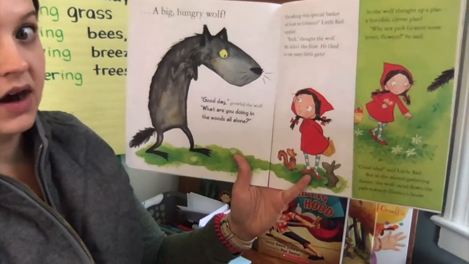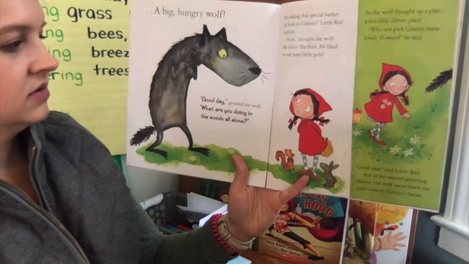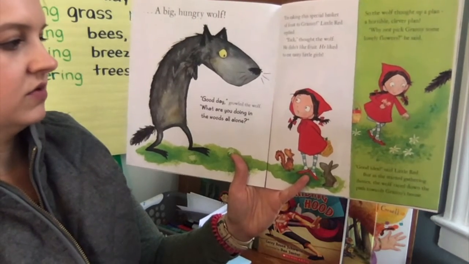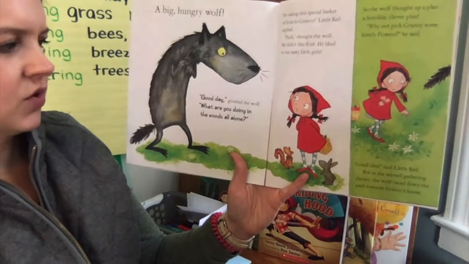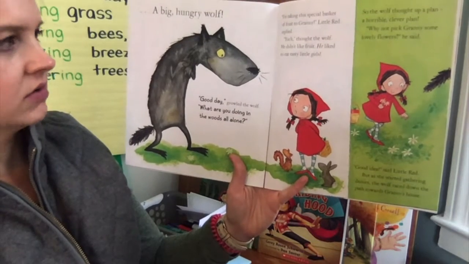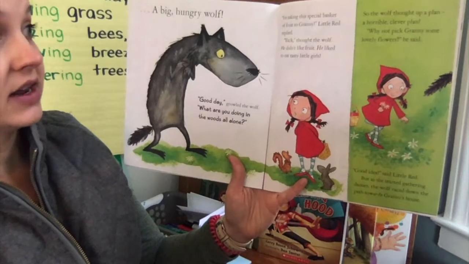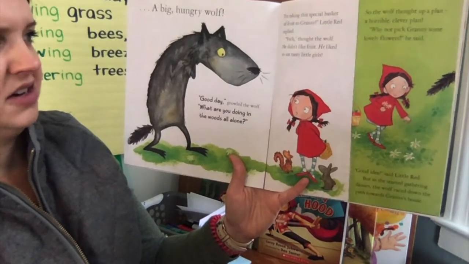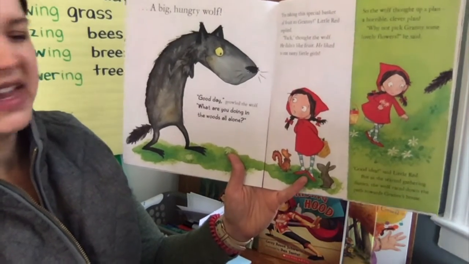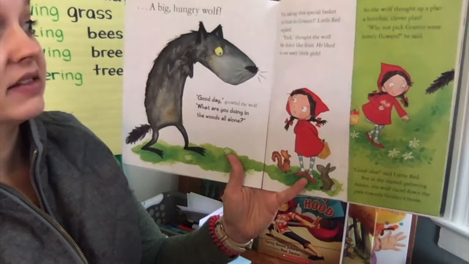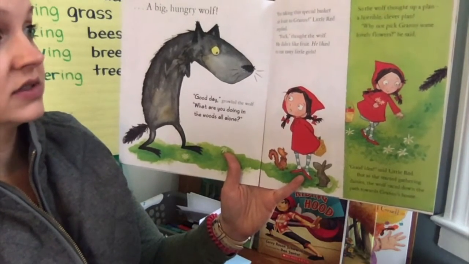A big, hungry wolf. "Good day," growled the wolf. "What are you doing in the woods all alone?" "I'm taking the special basket of fruit to Granny," Little Red replied. Yuck, thought the wolf. He didn't like fruit. He liked to eat tasty little girls.